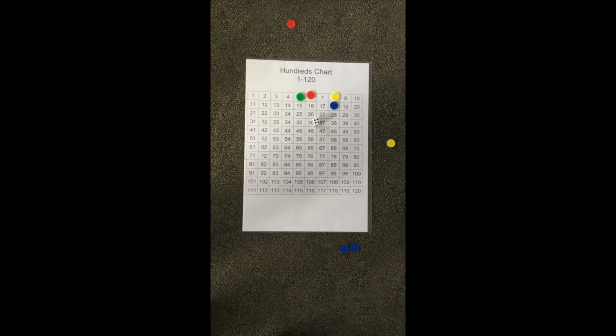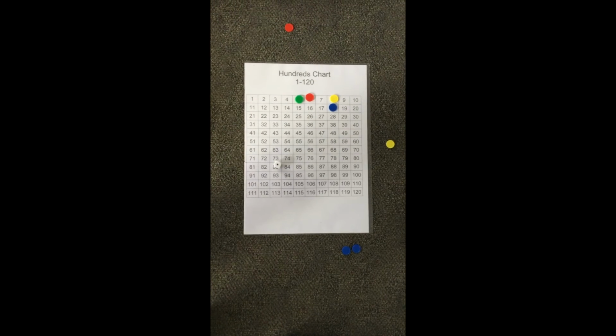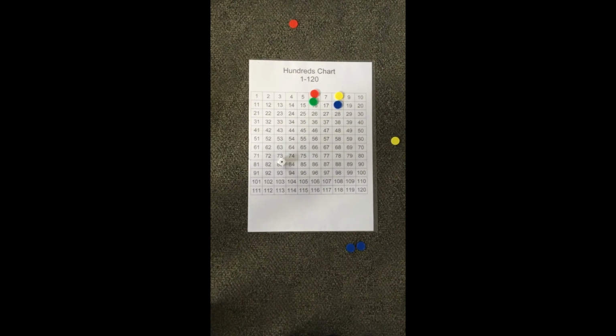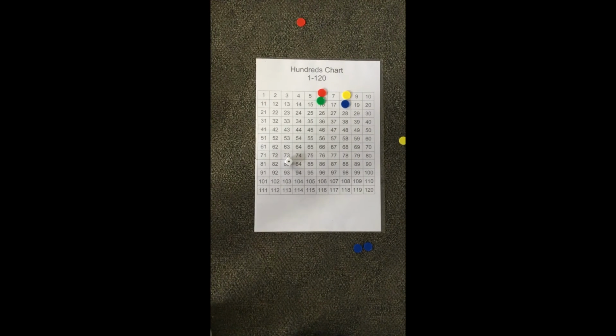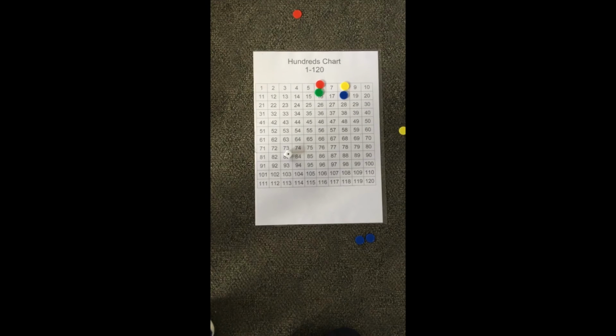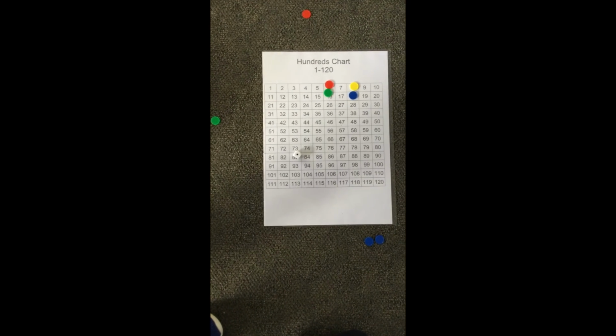Over to the next player. It's a 1, big mover. Is 3 or 4 a factor of that number? Yes. Tell us how. 3 times 2. Excellent. And then she gets a counter for her bank.